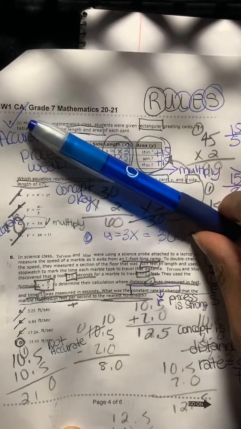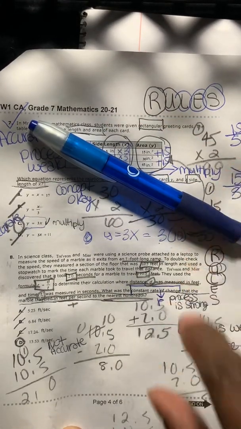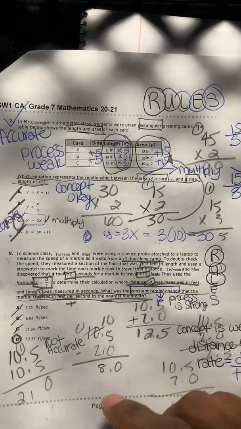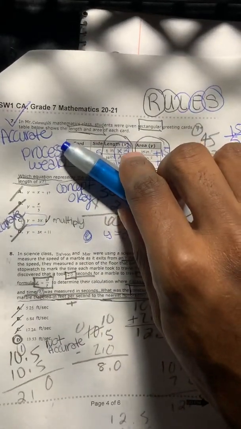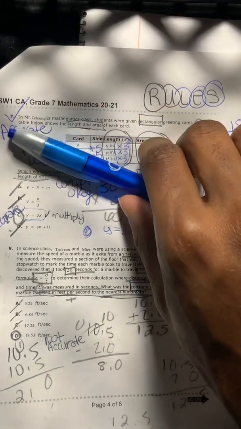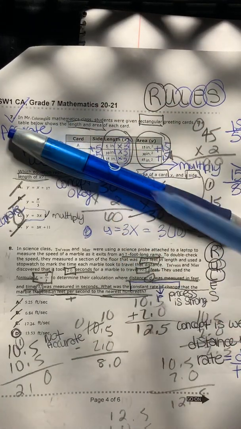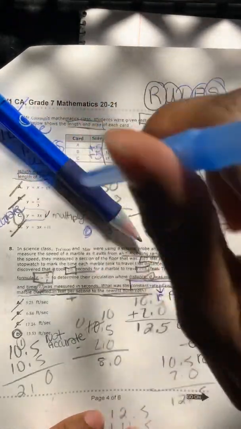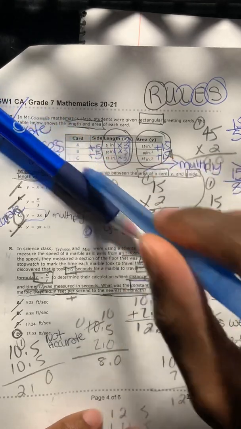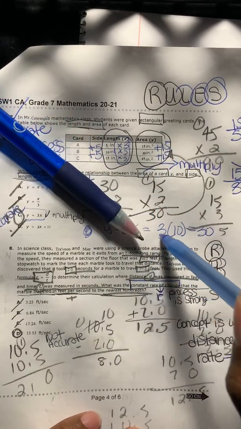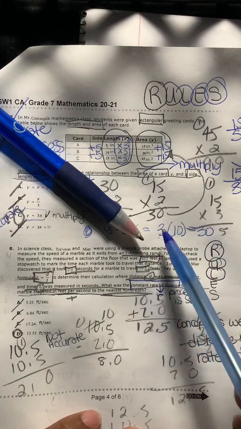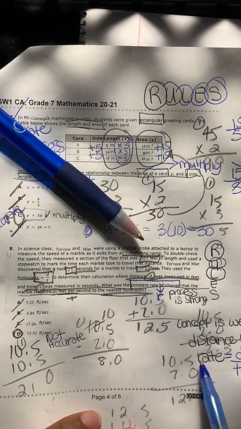So if there's a ramp here, and if this ramp is 7 feet, what the question is saying is that after the marble goes down the 7-foot ramp, it then goes off of the ramp. After going down a 7-foot ramp, it goes off the ramp, and then it travels 10.5 feet in a span of 2 seconds. So this is what we're looking for, the constant rate of change.